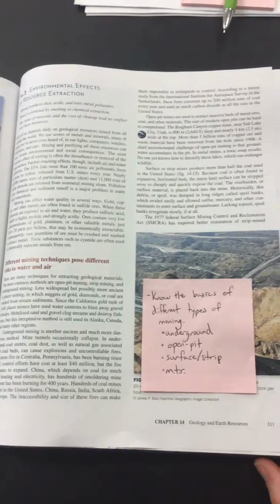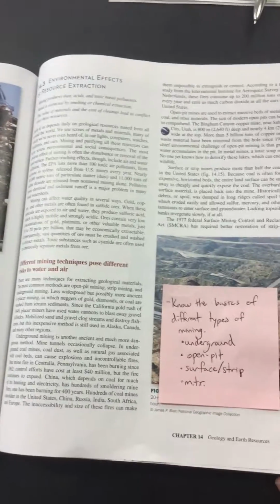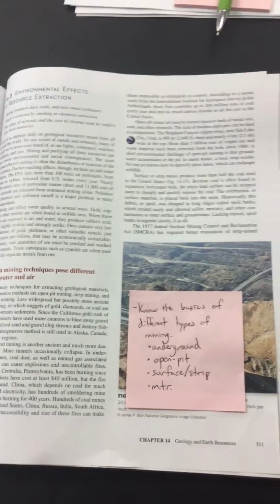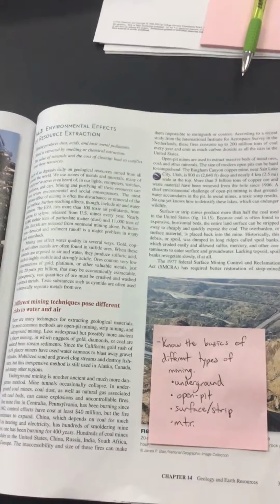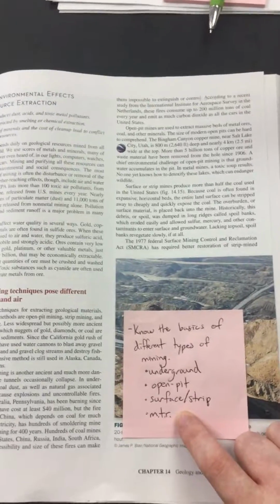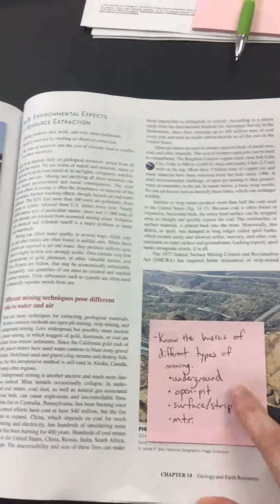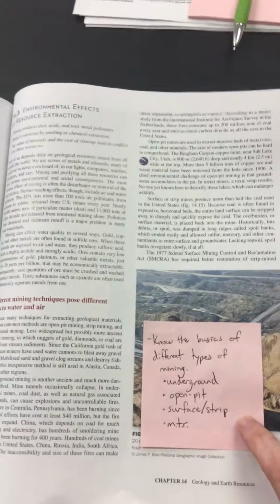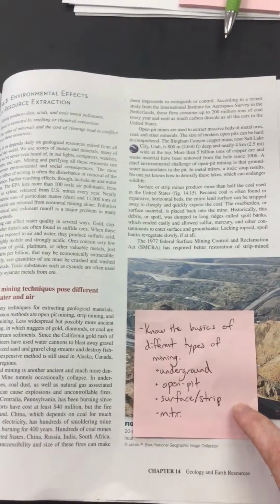14.3, environmental effects and resource extraction. So there's a bunch of different types of mining that you should just kind of be familiar with, looking at pros and cons. Really, there are just some specific cons that go with each of them. So we've already talked about mountaintop removal. That was in the case study in section 1. But you should know underground mining, open pit mining, and then surface or strip mining.